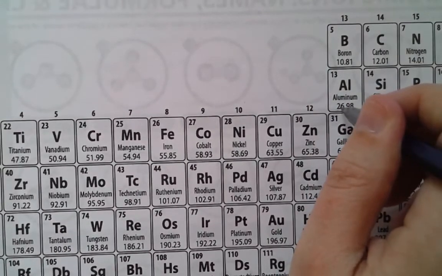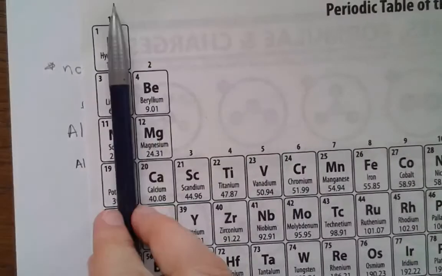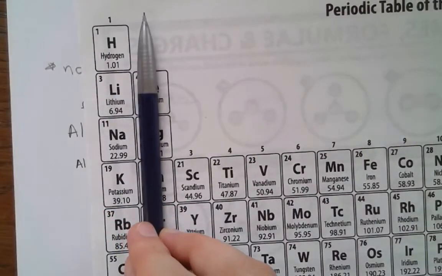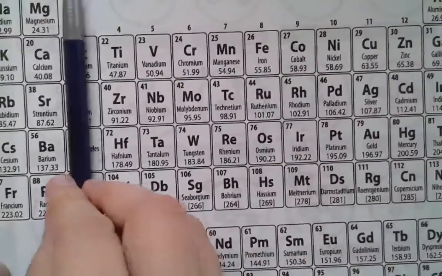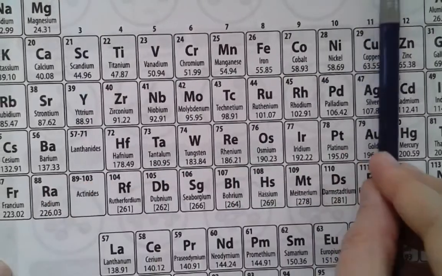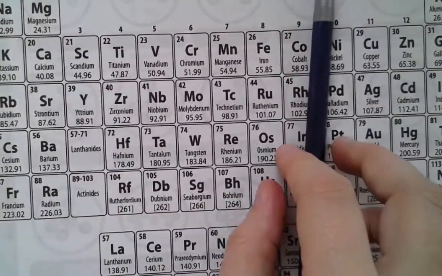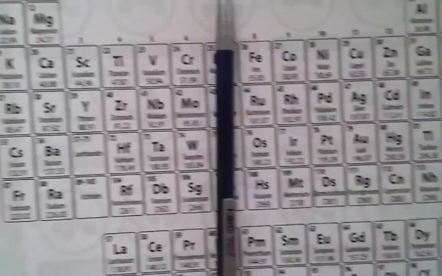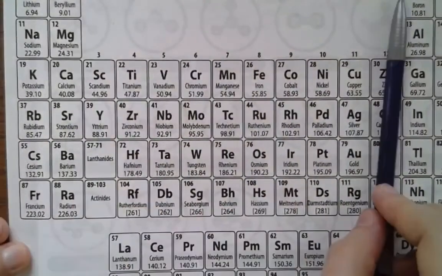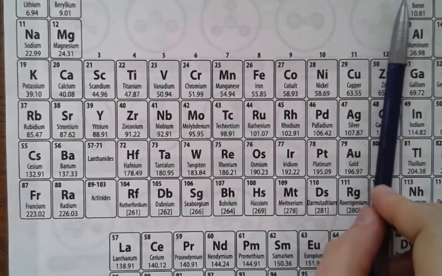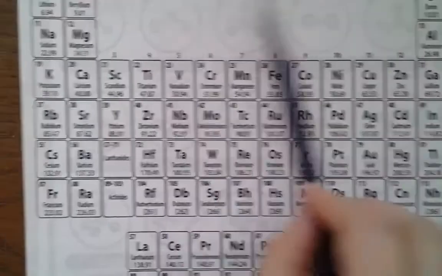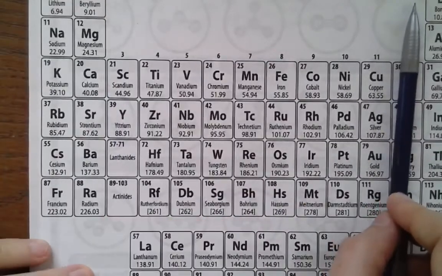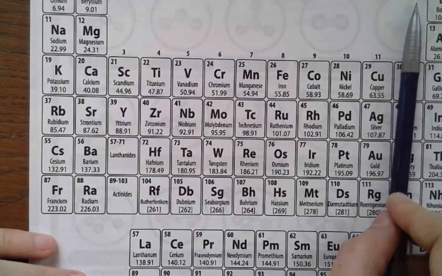Charges of ions. Everything in this column is +1. Everything in this column is +2. You drift across the land of the unknown. These are the transition metals. They have variable charges. And because we don't know what their charge is, we write it as Roman numerals. So I'll do an example with a Roman numeral also here in just a second. But here's your ocean of transition metals.